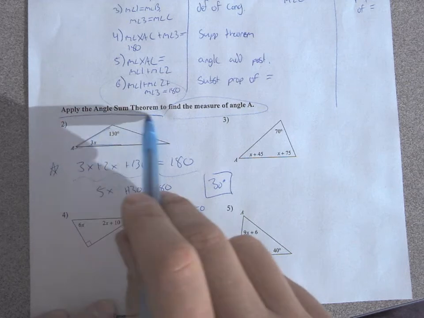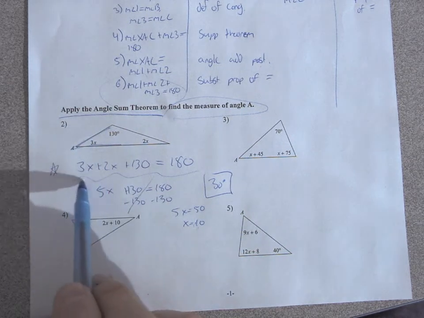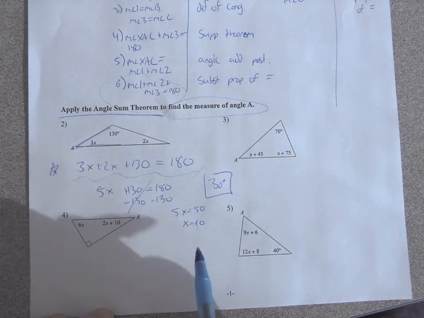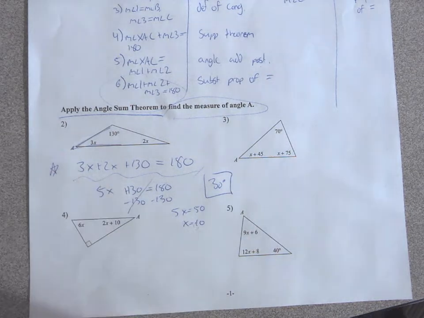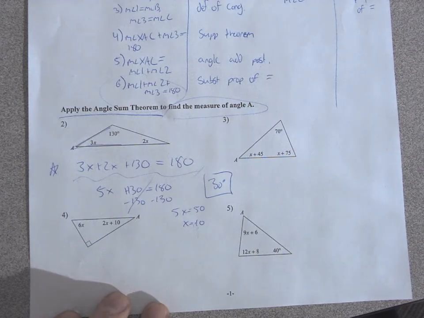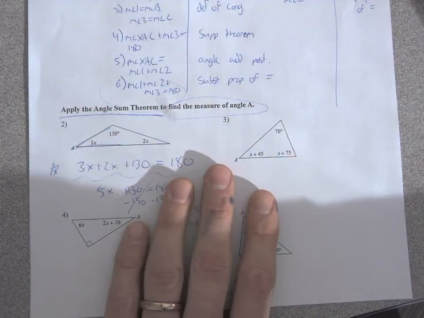We know the angle sum theorem applies. We're going to set up an equation. We're going to solve it, but then we got to check, do we go back and plug that in or not? So very similar to what we did last week. So you guys take care of these ones.